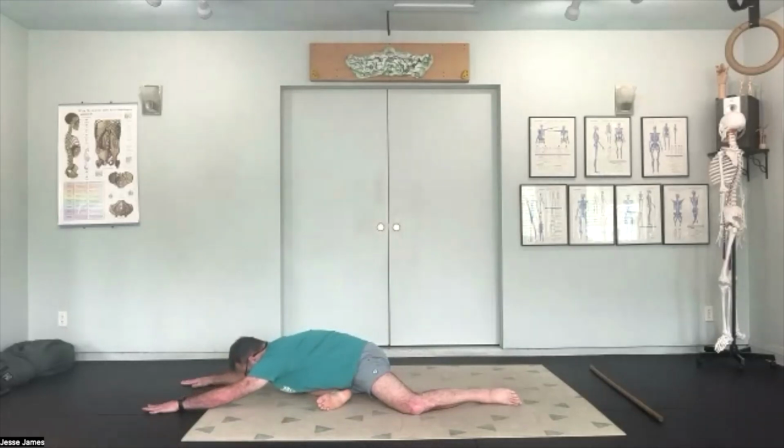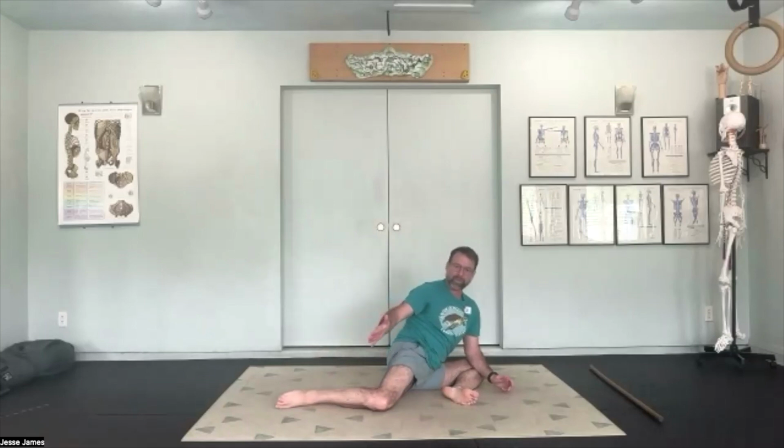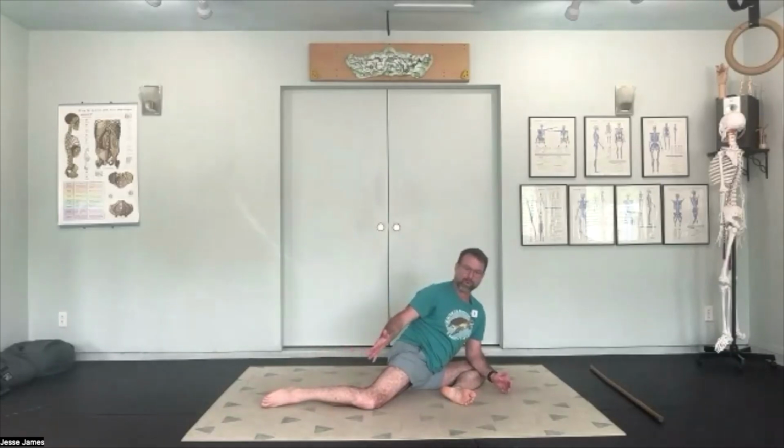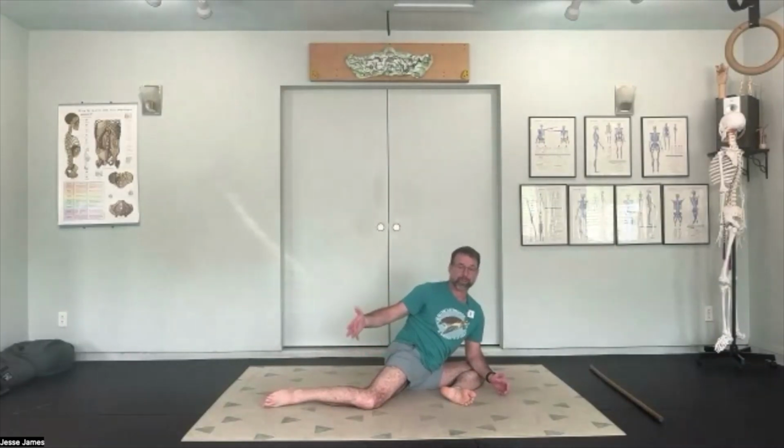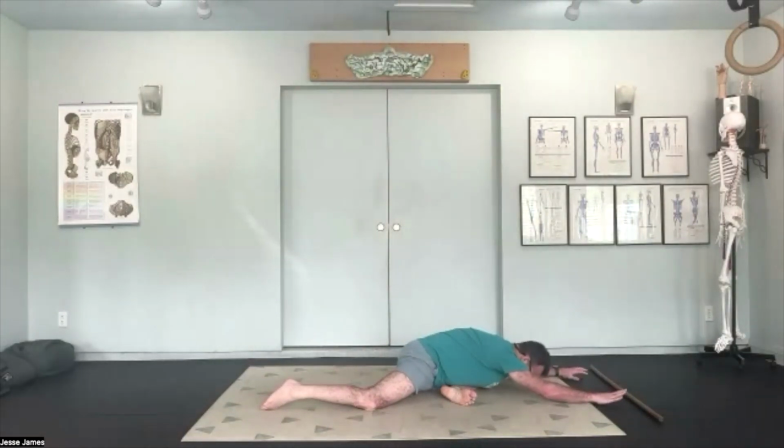Exhale as we reach into it. And as we go back and forth with each one, we're going to slowly open that hip a little bit more, until as far as you are comfortably able to do it without going into pain.